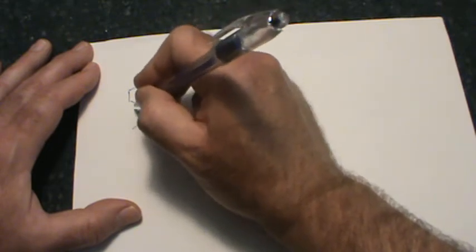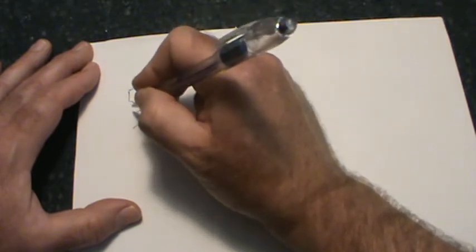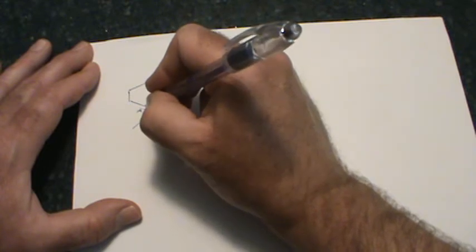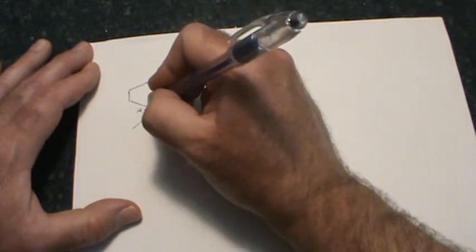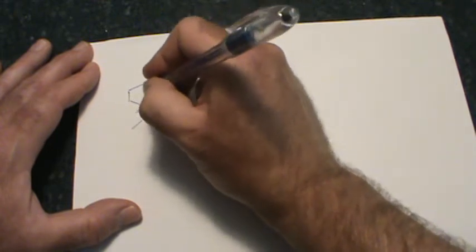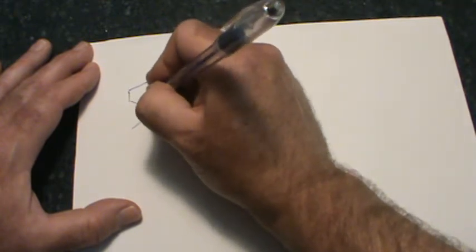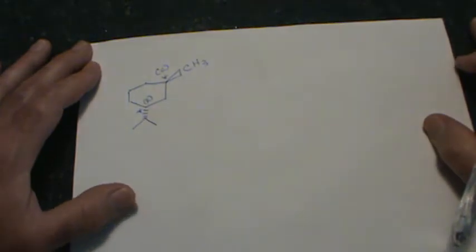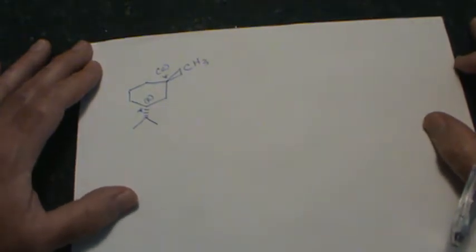That is a counterclockwise rotation, which is normally S, but because the group of lowest priority, not shown, is pointing out at us, hydrogen, instead of being S, we flip it to R. So this is the RR disubstituted compound.